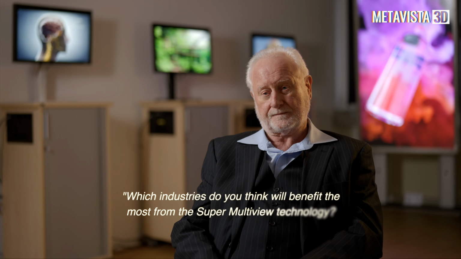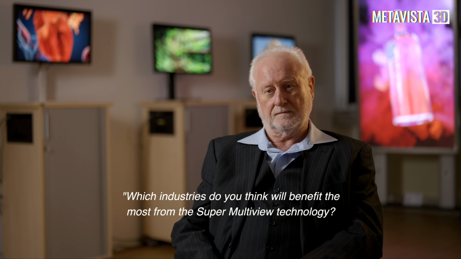That's possible because at the moment, for example, we have 100 hertz displays, and they are upgrading the frequency rate from 50 hertz to 100 hertz. We are doing something similar. We are upgrading from stereo to multiview. And so technically, it's already proven that it is possible. There is no showstopper. Which industries do you think will benefit the most from the Super Multiview technology? Yeah, well, in principle, everything, because every display will be in 3D.